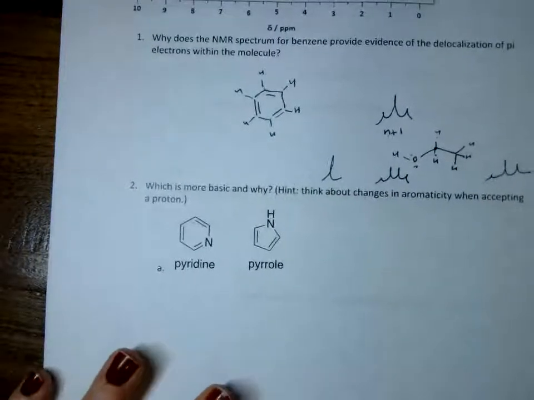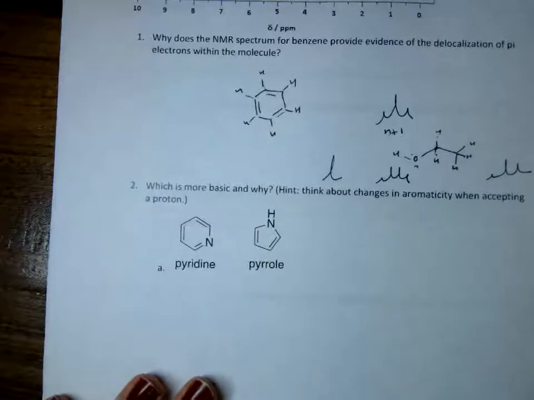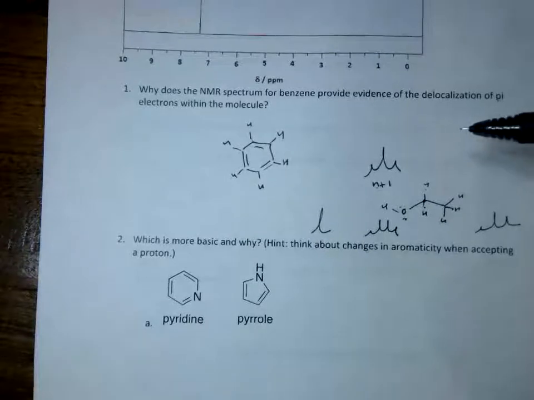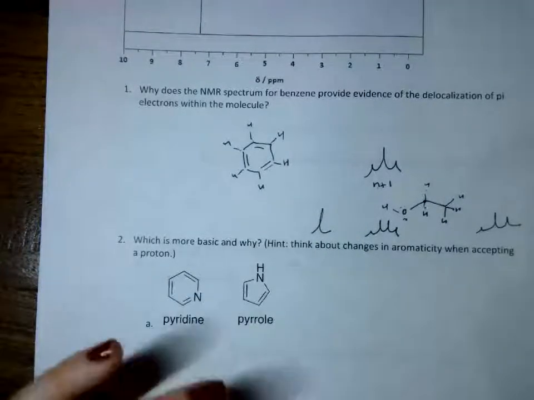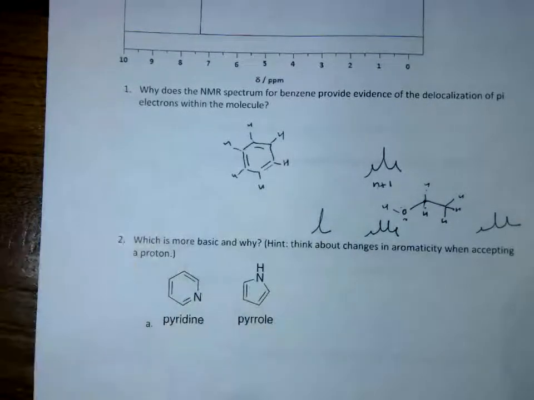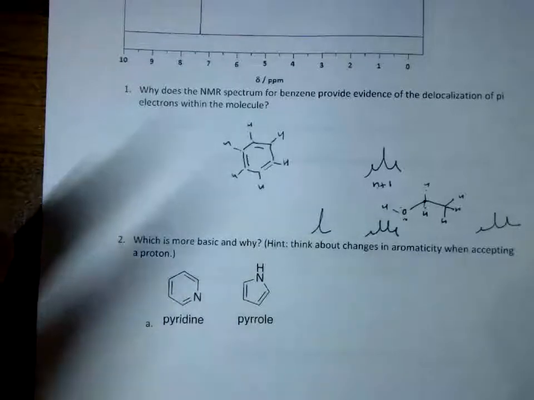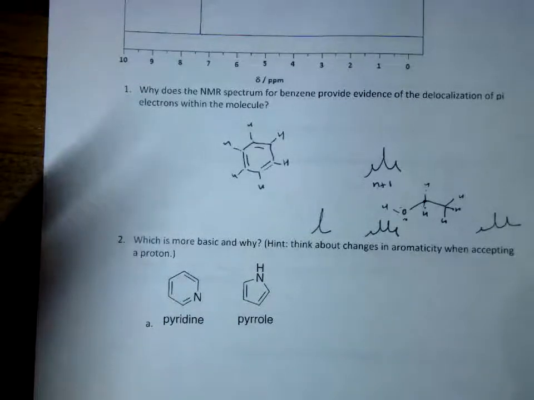Okay, the next question is, I feel like I don't know if I could have said more on that. If you have some clarifying questions you want to ask or whatever, you can, but I don't know how much you could work through that as much as just thinking about the way NMRs work is how I was able to answer that question.